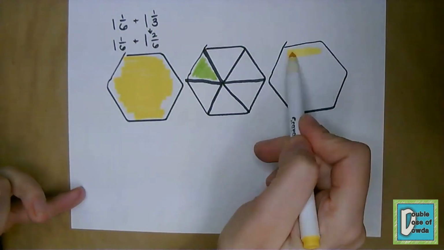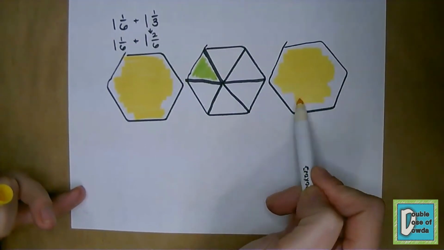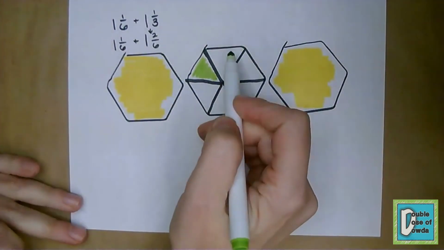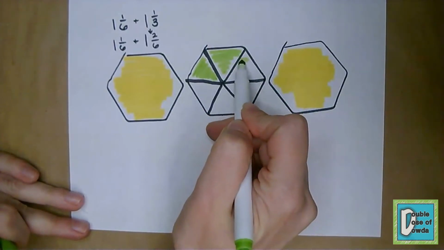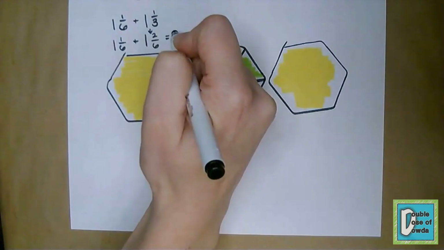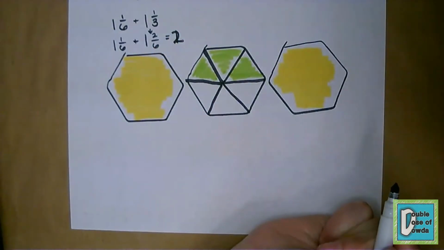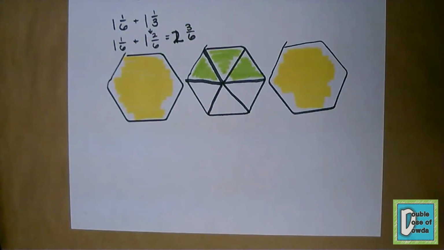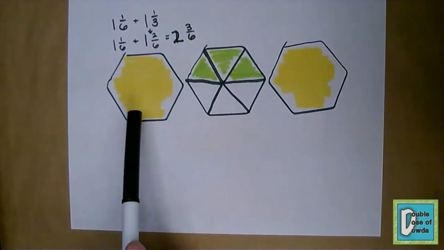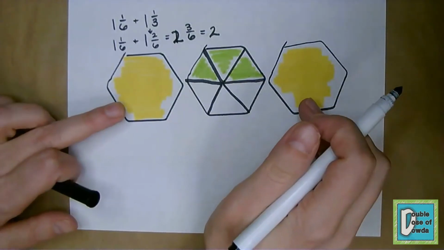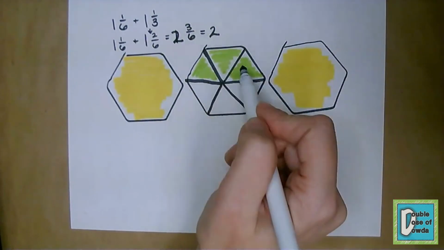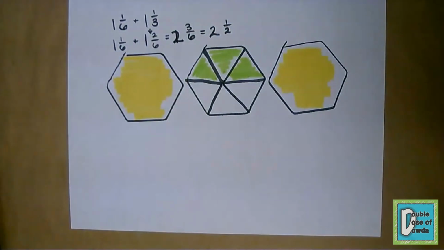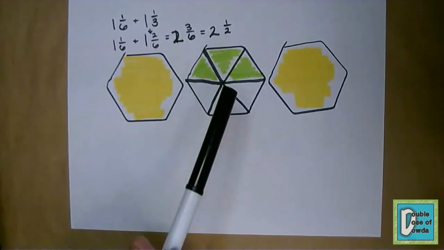And I add 1 whole. And next, I need to add my 2/6. So here's 1/6, here's 2/6. So it equals 2 and 3/6. Now I would ask them again, okay guys, looking at this, what's a better way to say this picture mathematically? Instead of saying 2 and 3/6, it would be simpler to say 2 and 1/2. So our sum is 2 and 1/2.